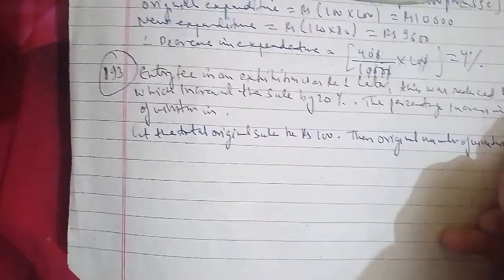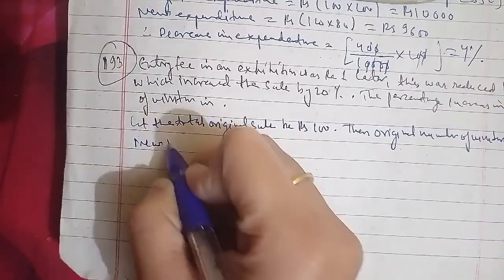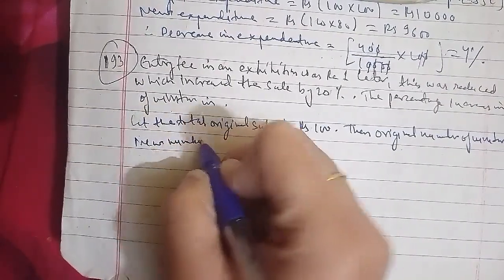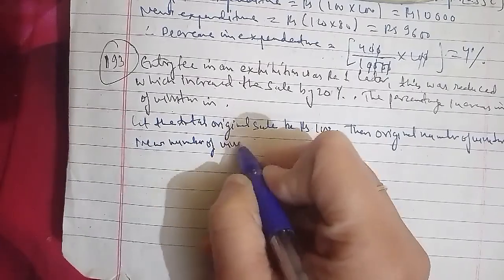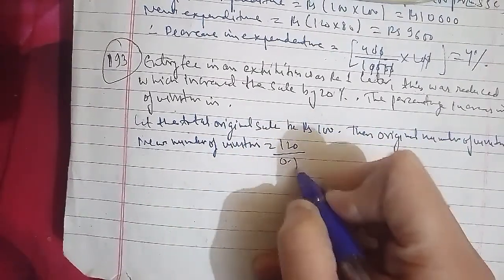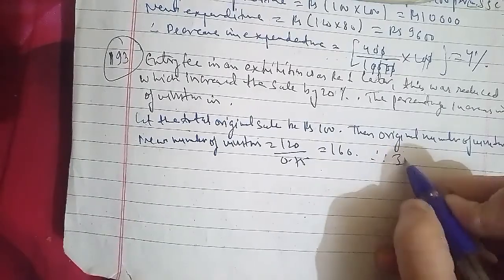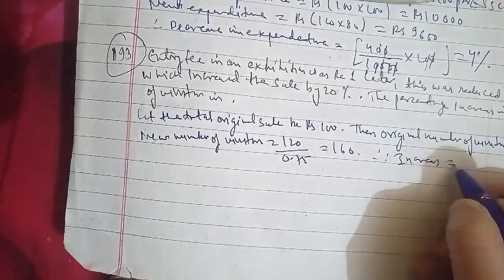New number of visitors equals 120 upon 0.75, which equals 160. So the increase percentage equals 60%.